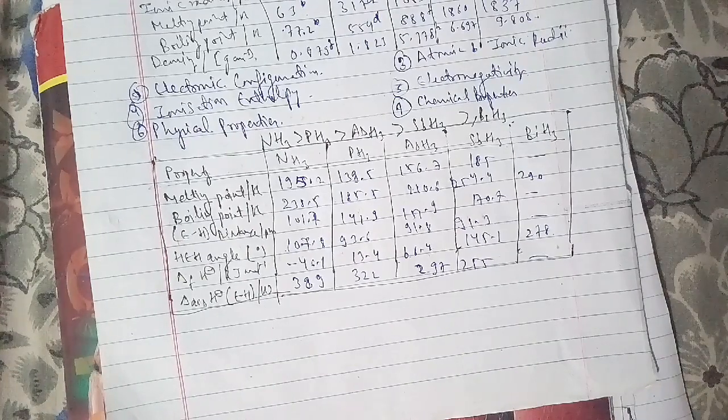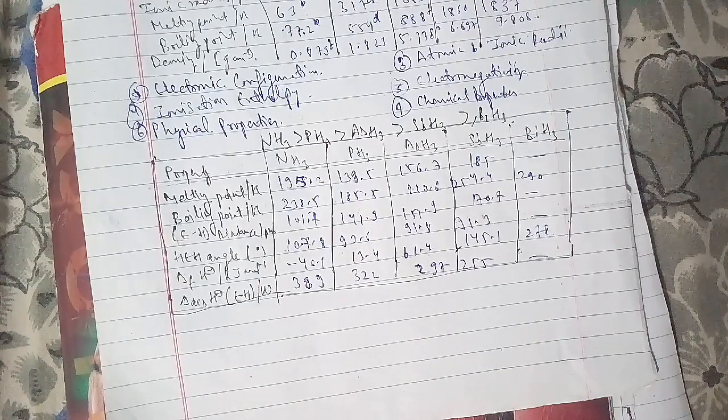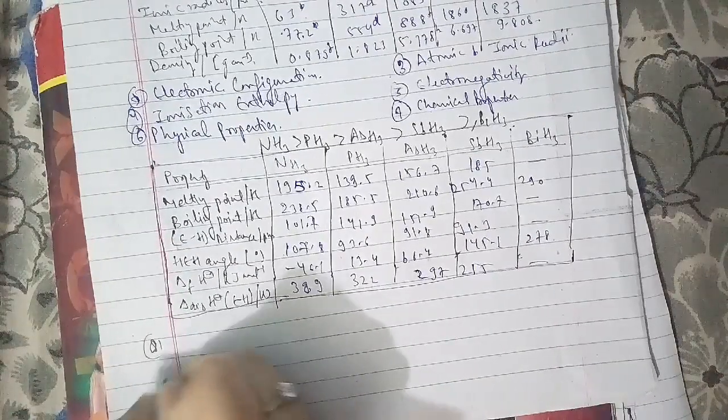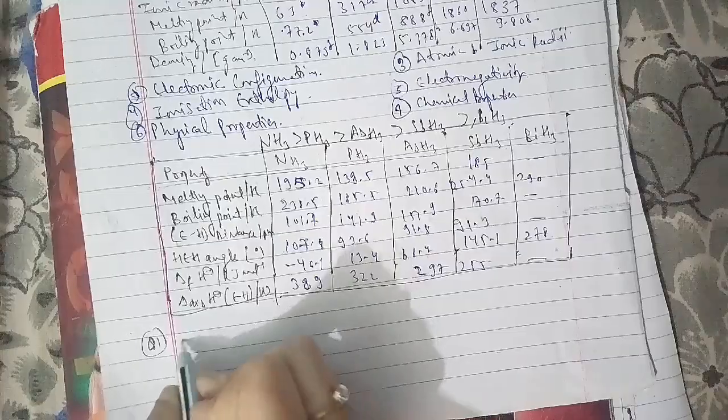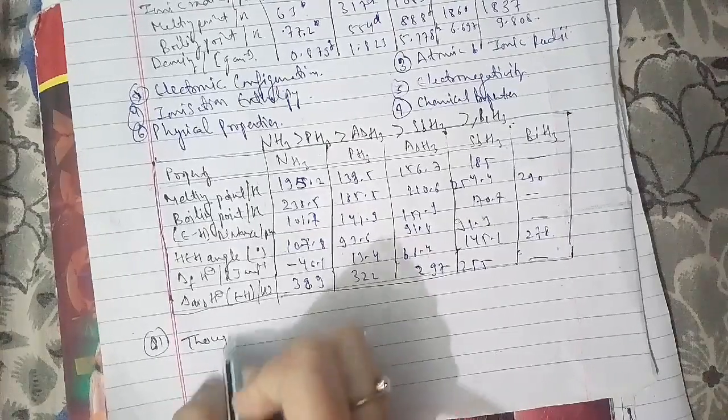Nitrogen with n equal to 2 has only s and p orbitals. It does not have d orbitals to expand its covalence beyond 4. That is why it does not form pentahalides.